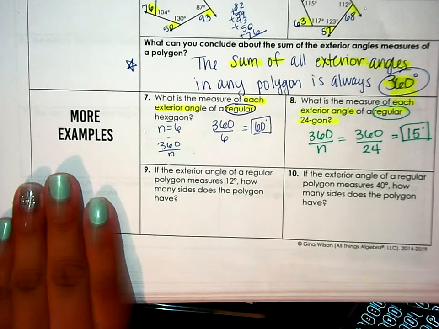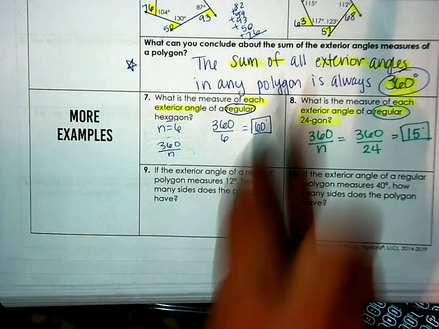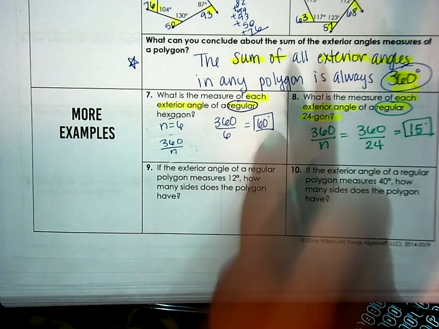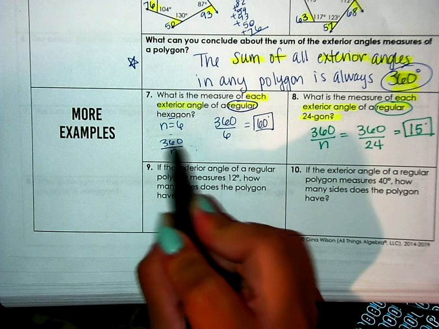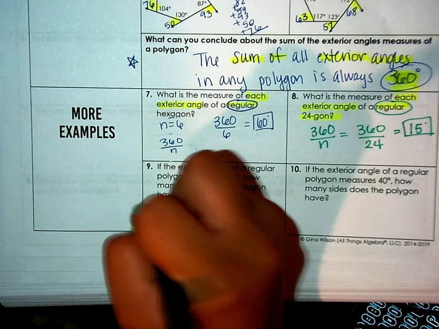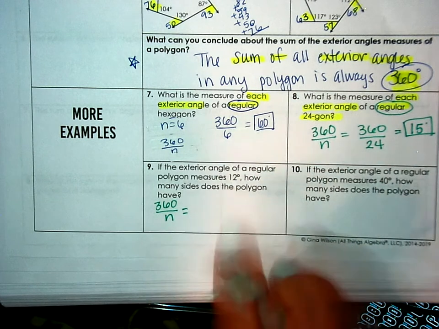Last two. If the exterior angle of a regular polygon measures 12, so I don't know if you caught on, but basically they're giving you what we boxed in right now. So they're giving you the answer. How many sides does the polygon have? Well, I just told you the setup, 360 over n. So I'm going to write that down. And it equals, they actually already told us what it equals.